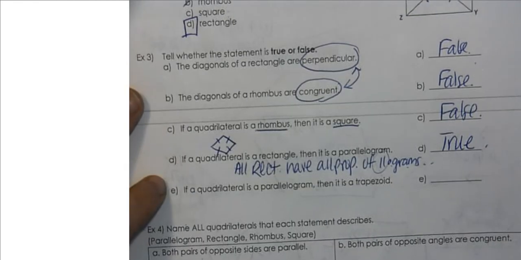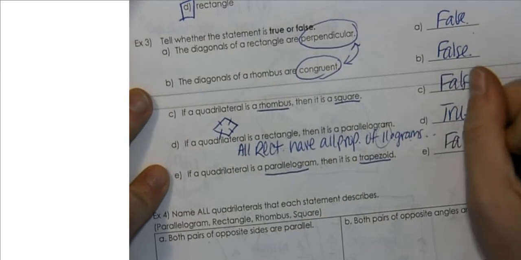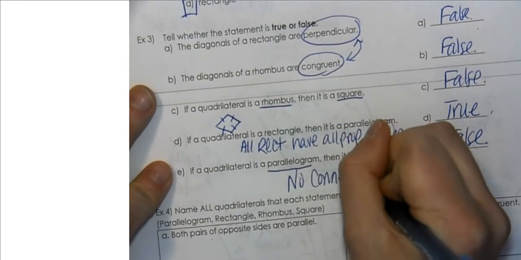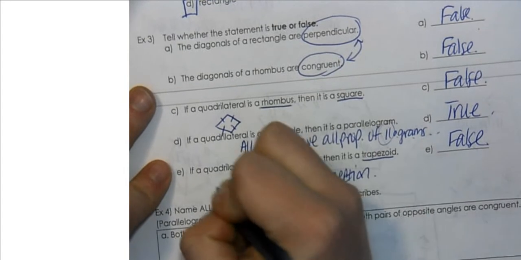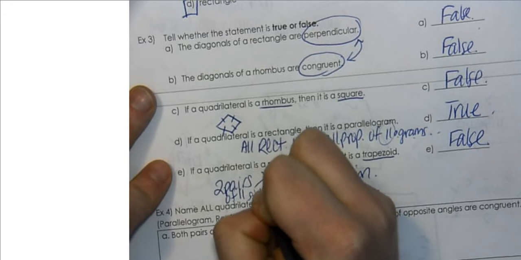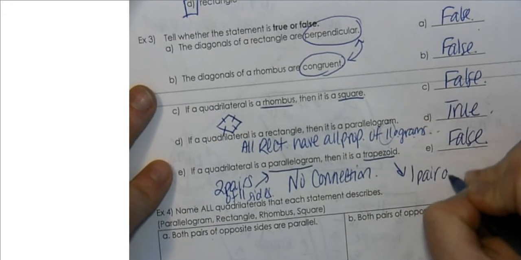If a quadrilateral is a parallelogram, then it is a trapezoid. This is false. There is no connection. Remember, a parallelogram has 2 pairs of parallel sides, but a trapezoid only has 1 pair of parallel sides.